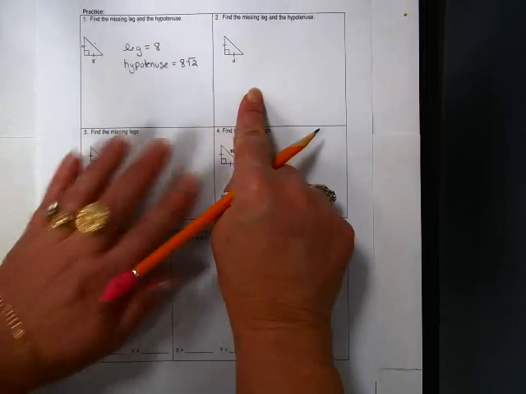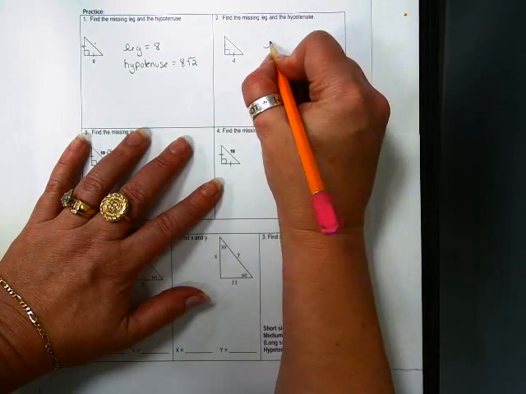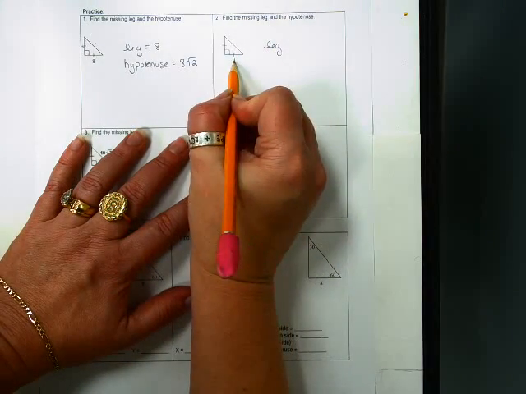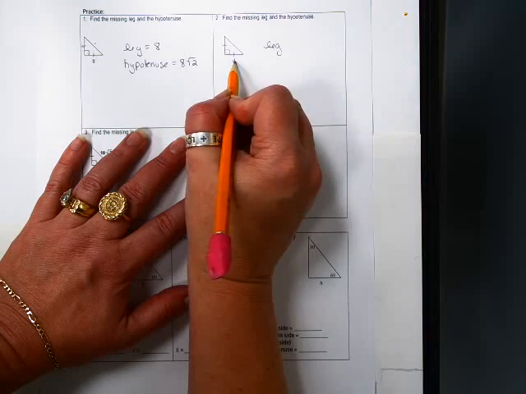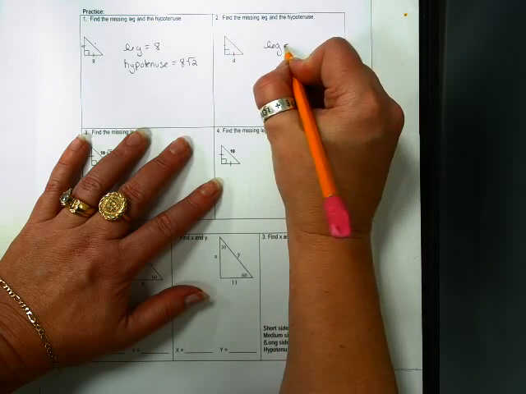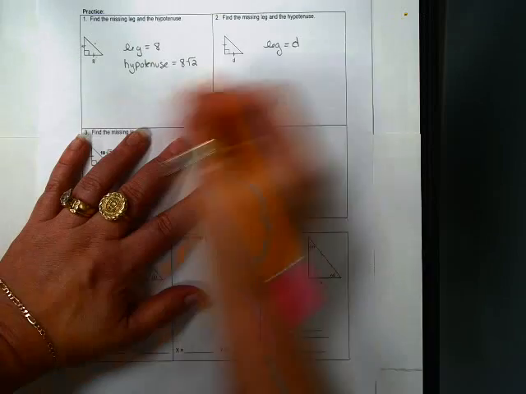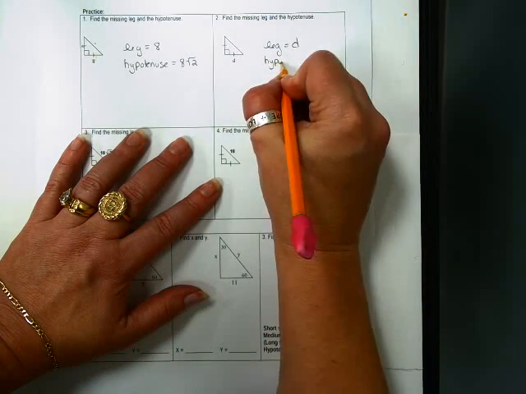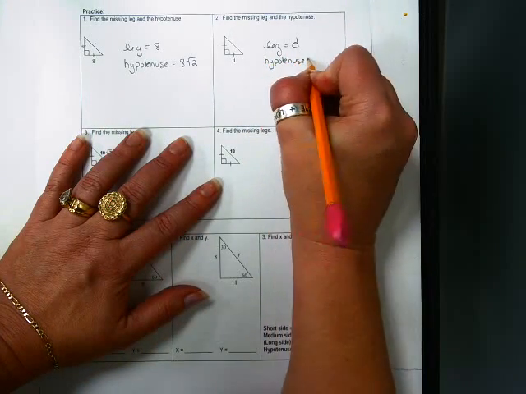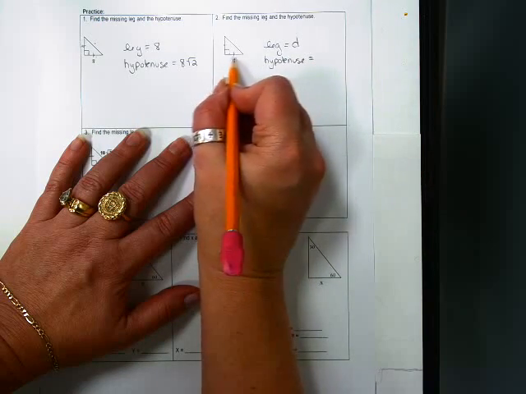Okay, the next one, the leg on this one is a letter. So that's variable d. This is going to match this, so we know that that's going to be d units. The hypotenuse is going to be whatever this length is.